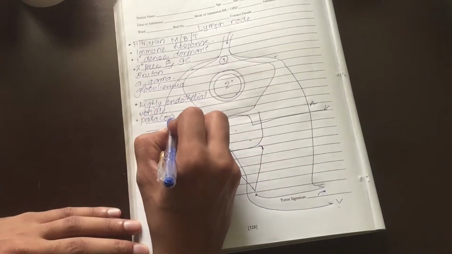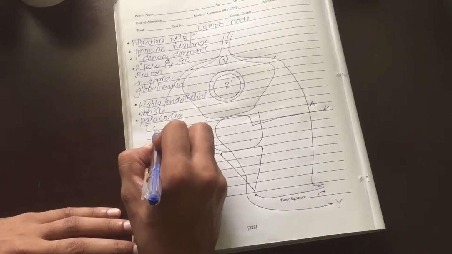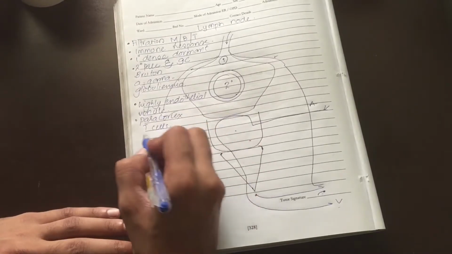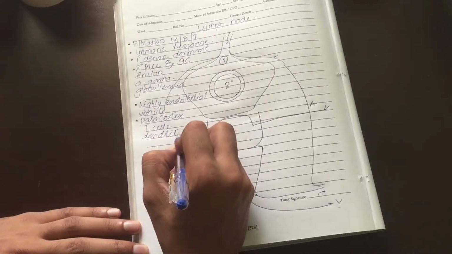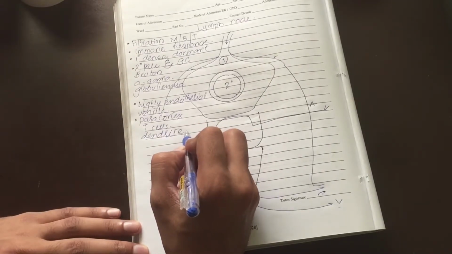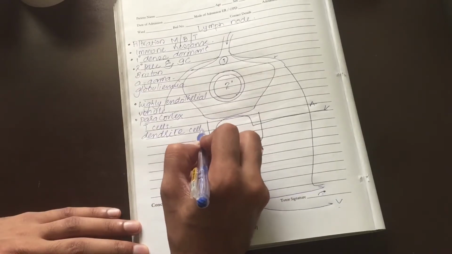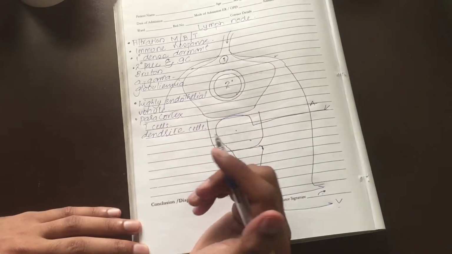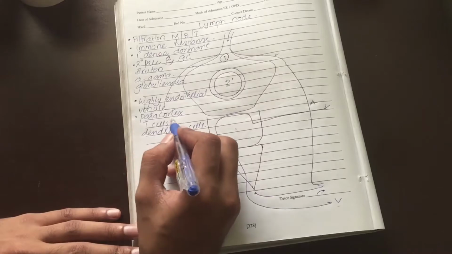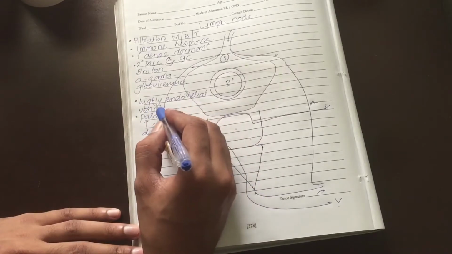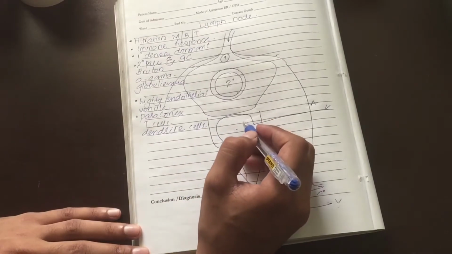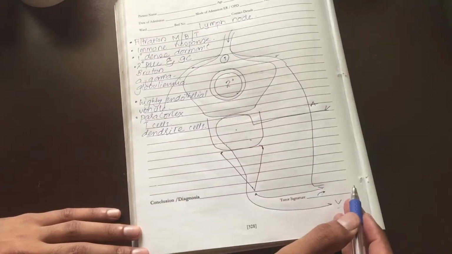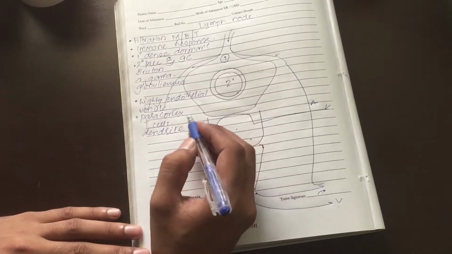So the paracortical area consists of T cells, and also dendritic cells, which are a part of APCs, antigen presenting cells. The paracortical area has high endothelial venules, postcapillary venules, through which T cells pass into the bloodstream for immune response.